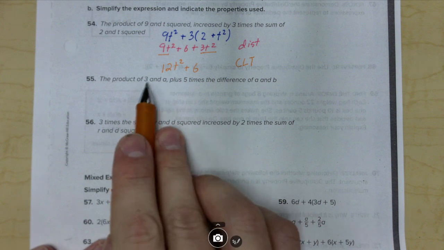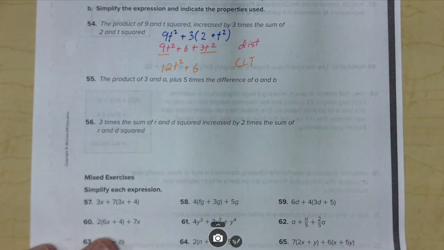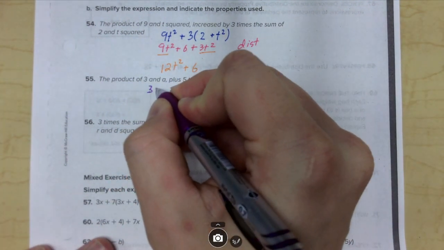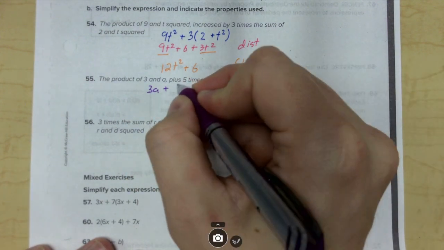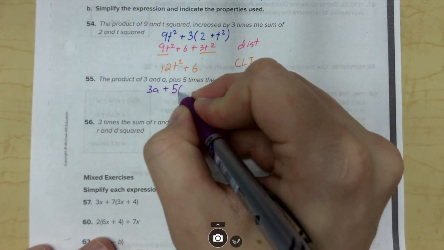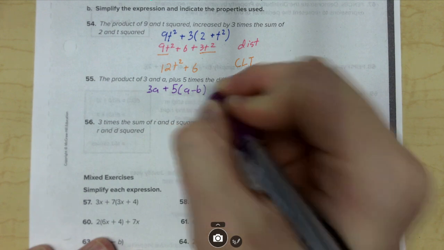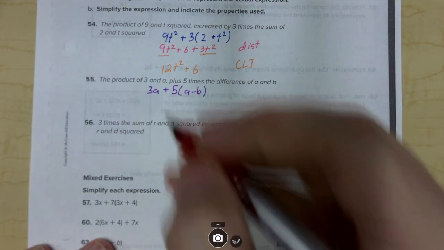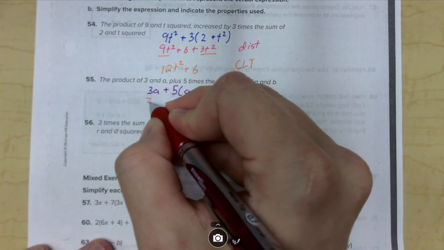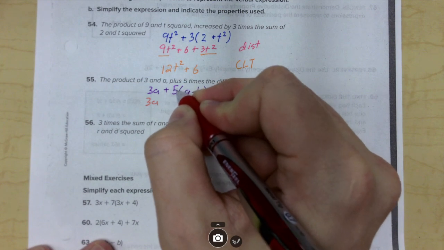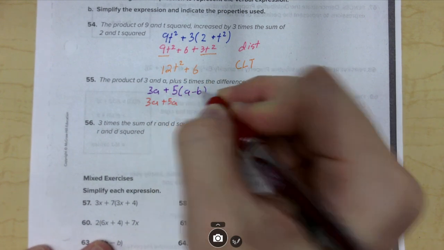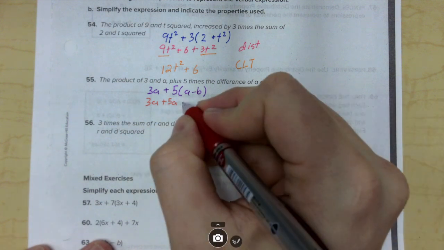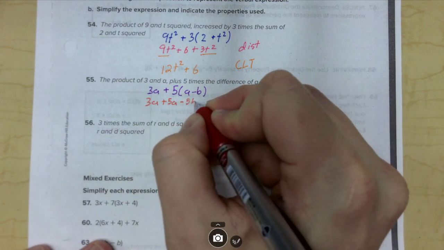The product of 3a, all right, let's write that, plus 5 times the difference of a and b. All right, our first step is to use distribution. So we get our 3a. Positive 5 and a make positive 5a. Positive 5 times negative b make negative 5b.